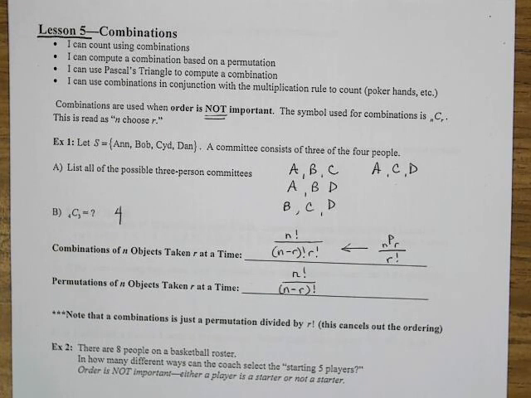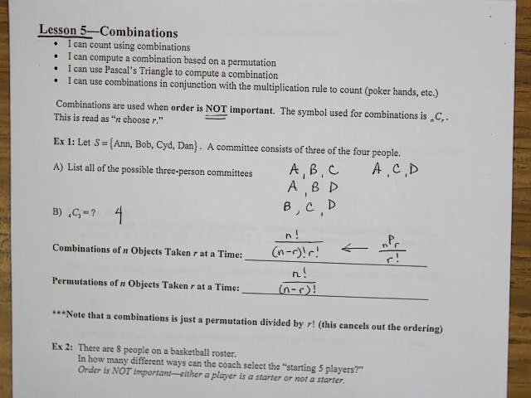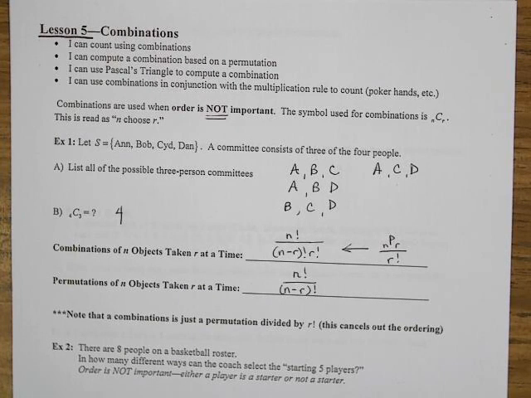All right, so let's look at example 2. There are 8 people on a basketball roster. In how many different ways can the coach select the starting 5 players? Order is not important. Either you're a starter or you're not a starter. So let's talk about the different ways we can do this. If I'm going to use slots with permutations, I have 5 spots to fill on the team.